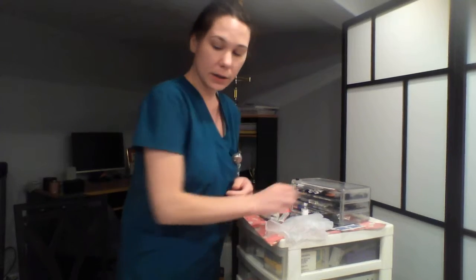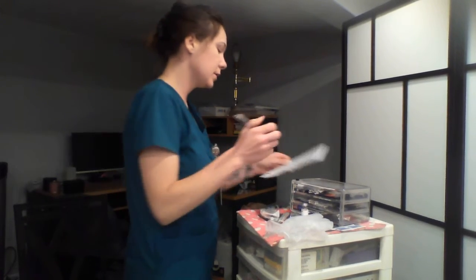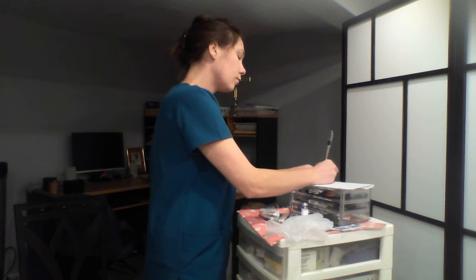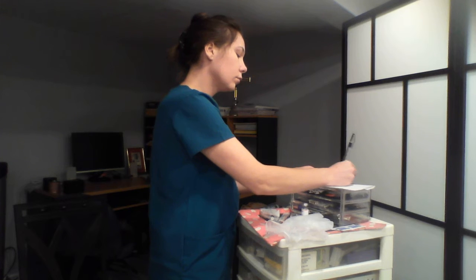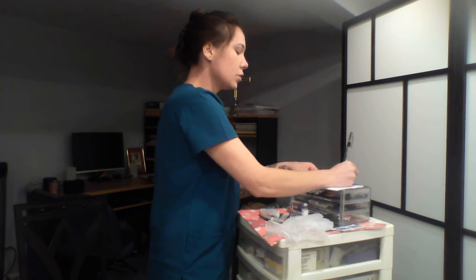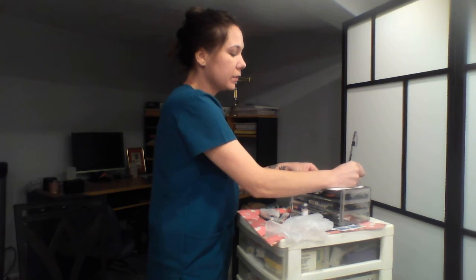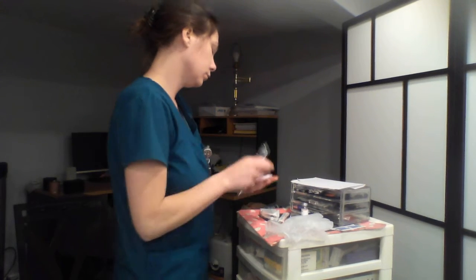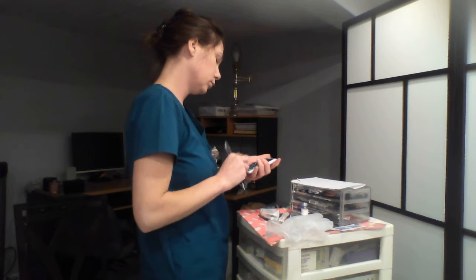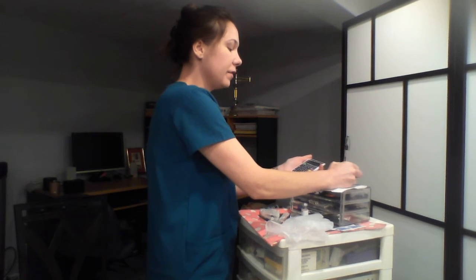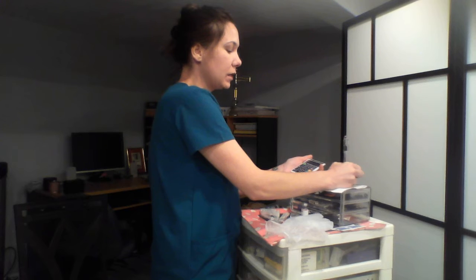So I'm going to do some calculations, and it's all based on weights and the order. So the patient's chart states he weighs 55 kilograms. Order states it's 1 milligram per kilogram. So I'm going to multiply 55 kilograms by 1 milligram equals 55 milligrams. That will be my dose.